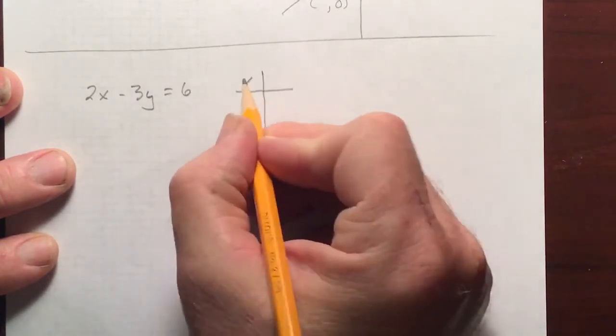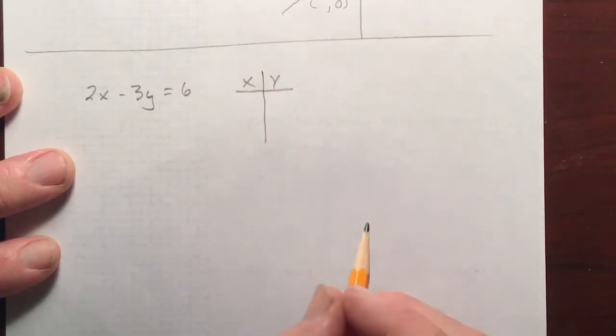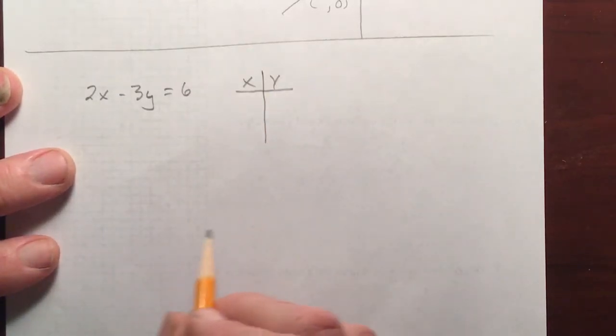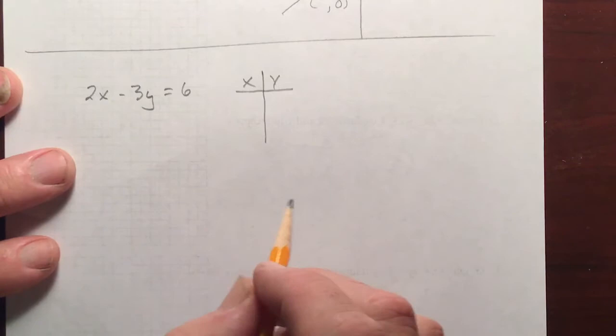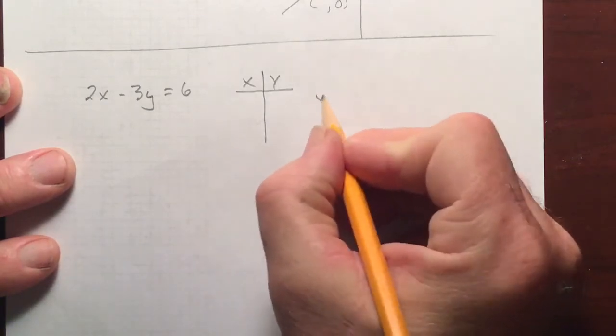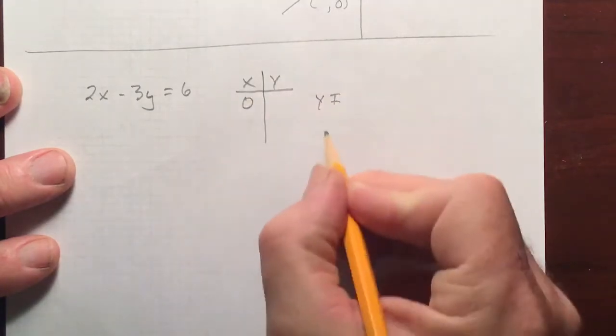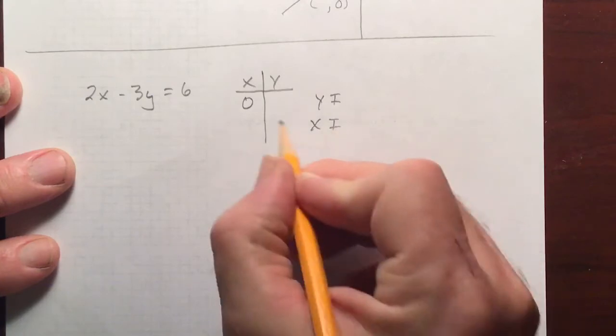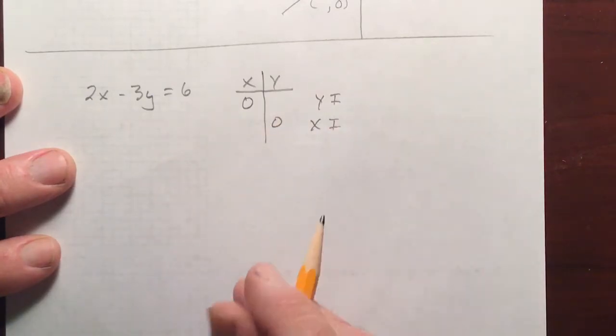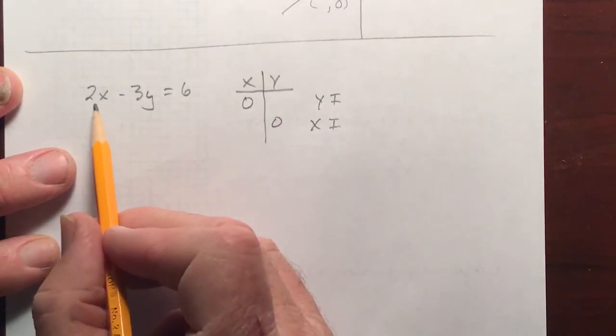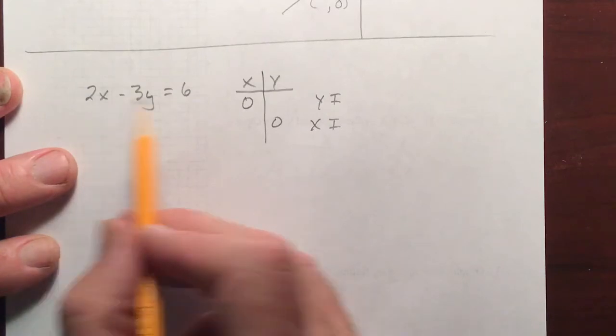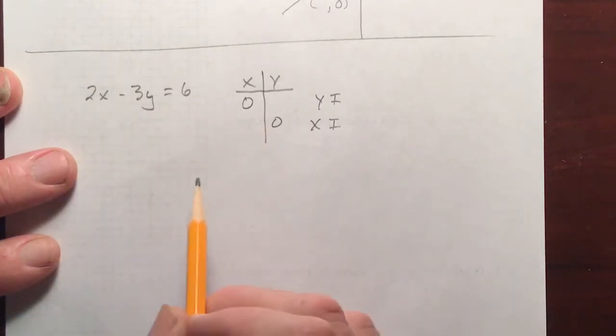Okay, and we use zeros because we know one of the points is 0 on an intercept, right? So on the y-intercept, we know that x is 0, and on the x-intercept, we know y is 0. So we just plug those in, and you can plug those in for whichever variable here, and then solve for the other one.